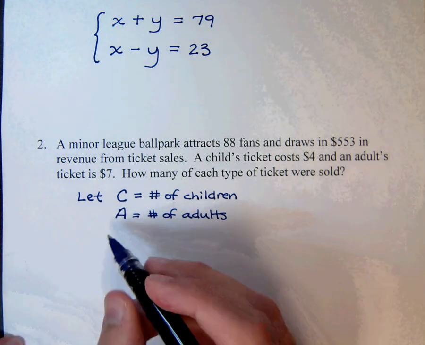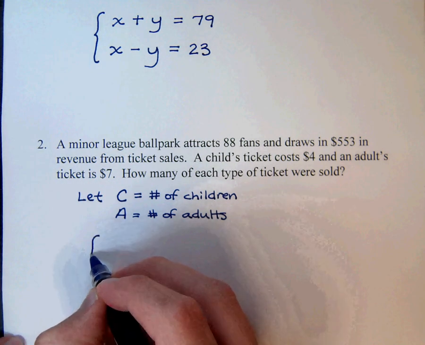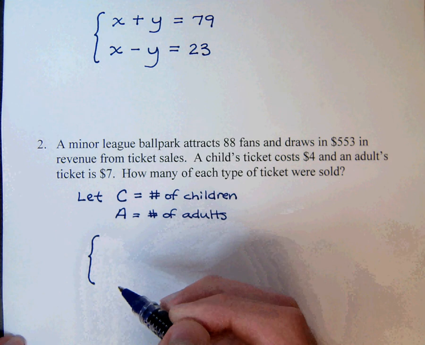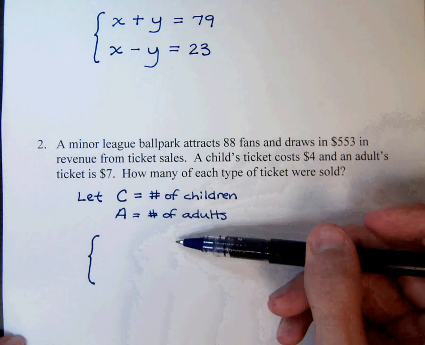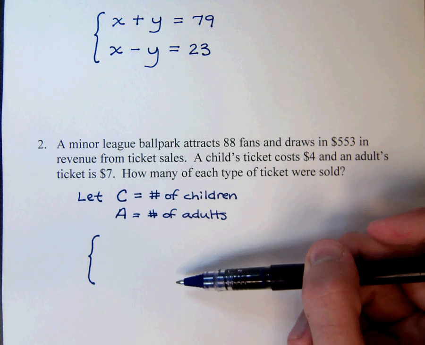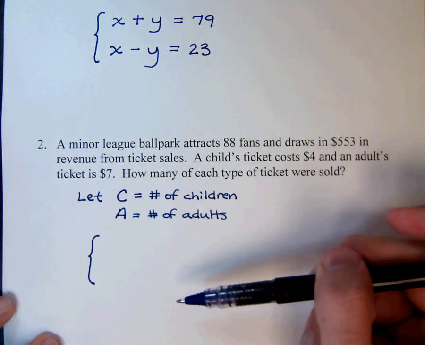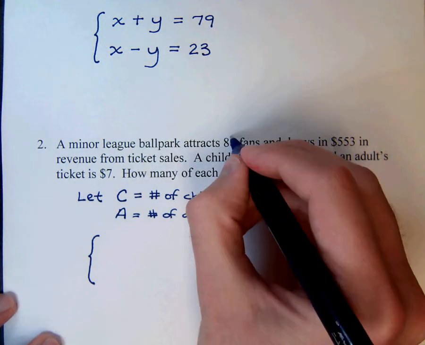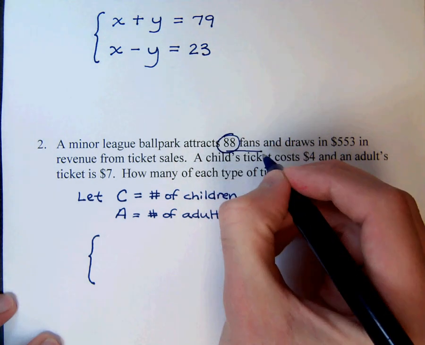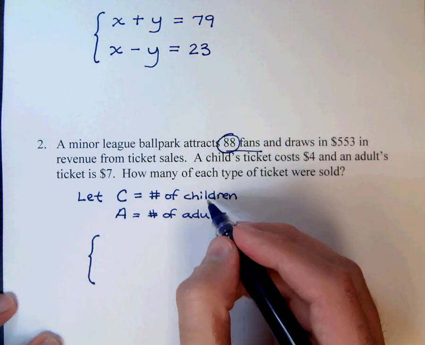Now, for a lot of these systems that we're going to run into with the word problems, there are two main types of equations. You'll have one counting equation and one that deals with the value that goes along with each of those variables. In terms of counting, we know that we have a total of 88 fans. Well, those fans are made up of children and adults.